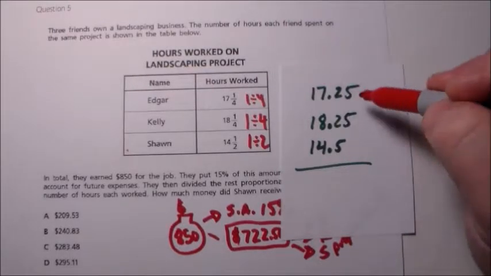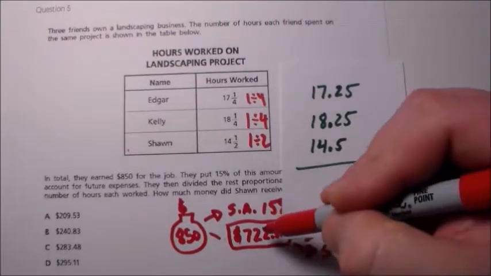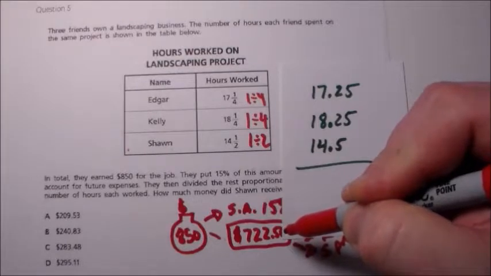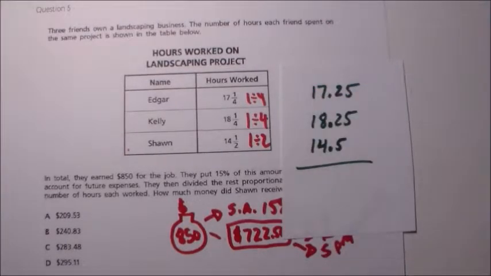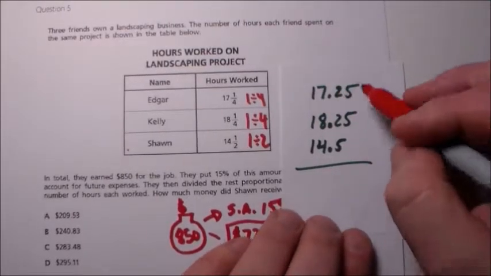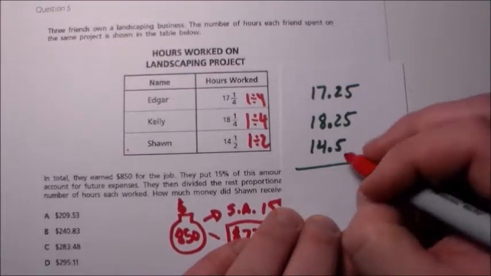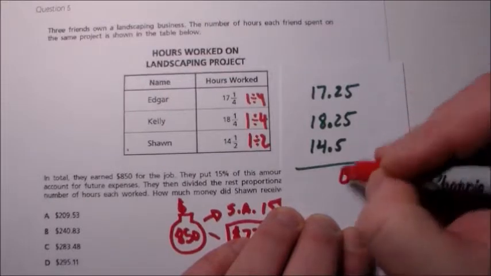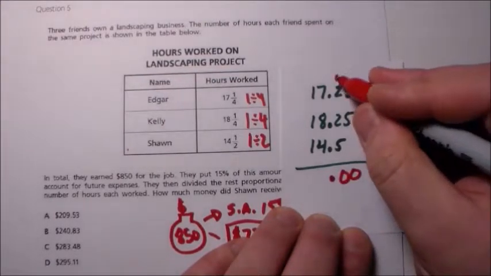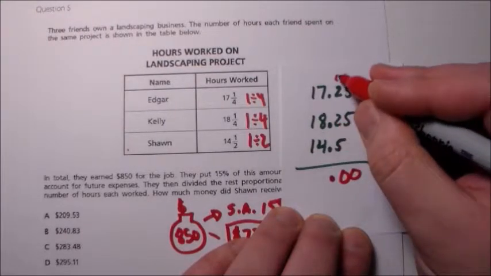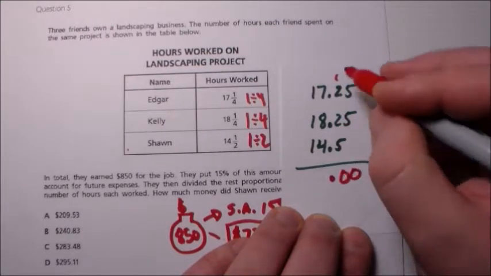Okay, so now we're going to add up because we know the total amount of money is $722.50 that they're going to divide. We need the total amount of hours because the total amount of money is going to be proportional to the total amount of hours. All right, so let's add all these numbers up. 5 plus 5 gets me 10. 0, carry the 1. 1 plus 2 plus 2 plus 5 is 10.